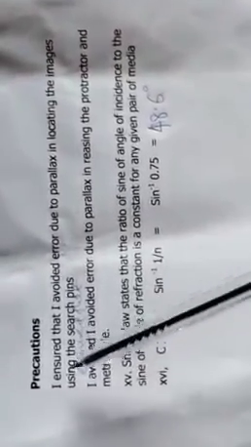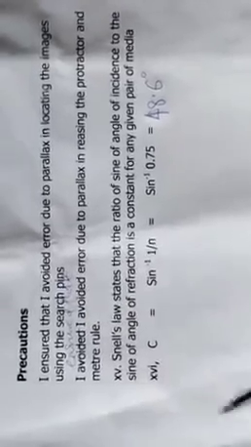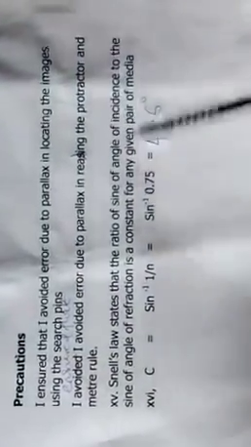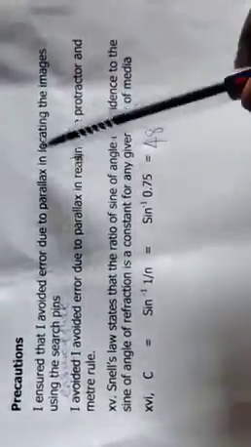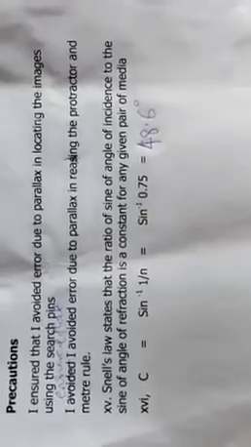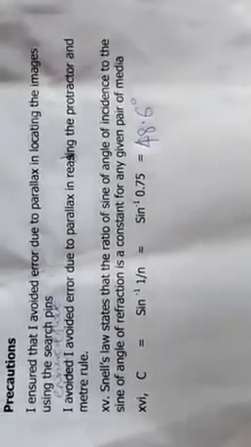So let's go to the remaining questions for this experiment. The next is precaution for the experiment. I ensured that I avoided error due to parallax in locating the images using the search pins. That's one precaution. I ensured that I avoided error due to parallax in reading. This will be reading the protractor and the meter rule. So these are two major precautions. You can still say that I ensured that the laboratory was well illuminated because I cannot perform the experiment in a dark place.